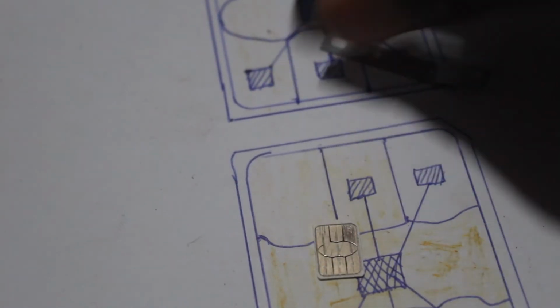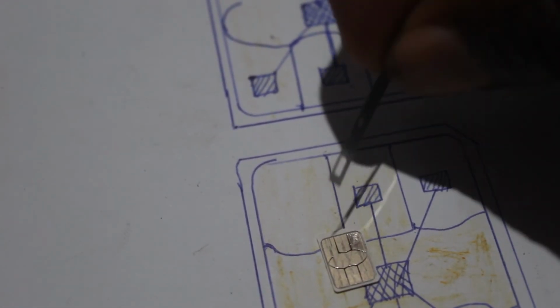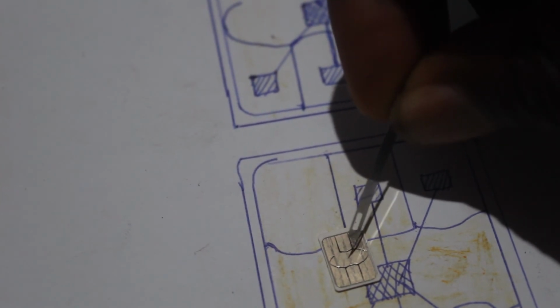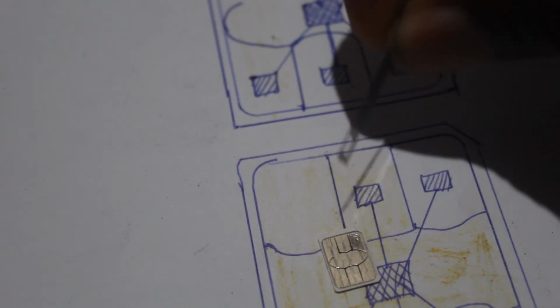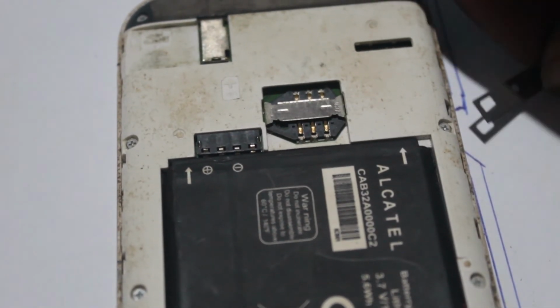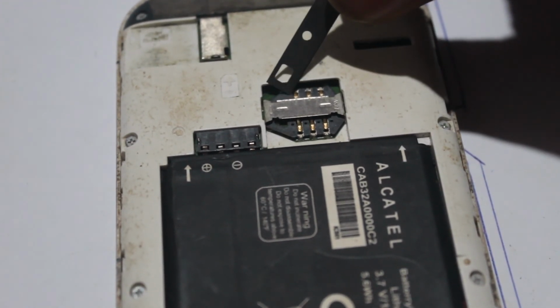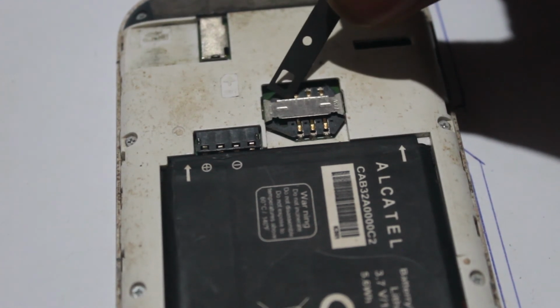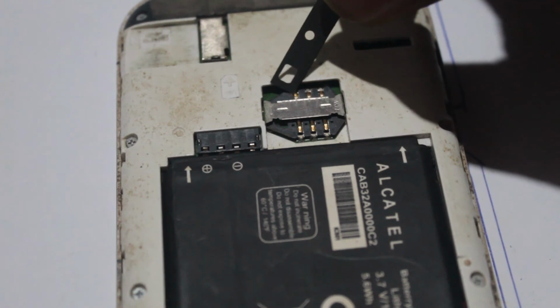So remember that this first portion of the SIM card is the portion that we have to scratch in order to get free calls, free SMS and free internet. I've told you that we are scratching that portion because this is where the phone will connect. This pin here is the pin that will give us free calls and free internet.